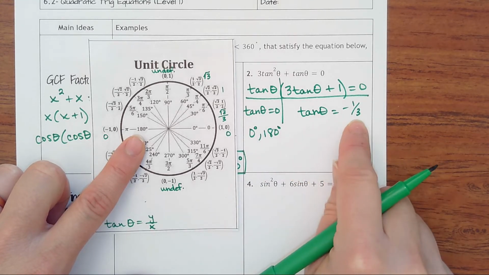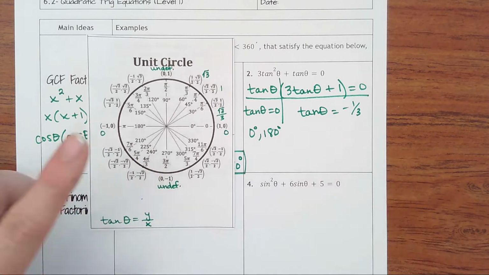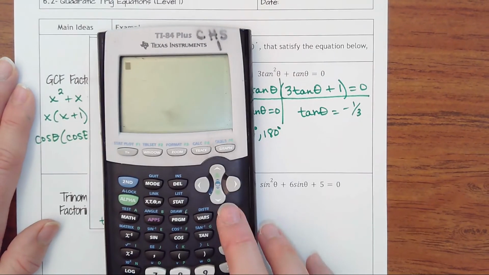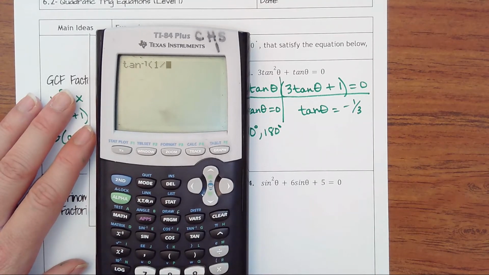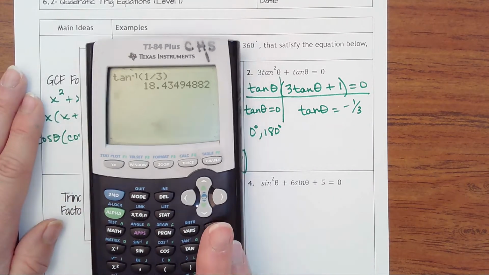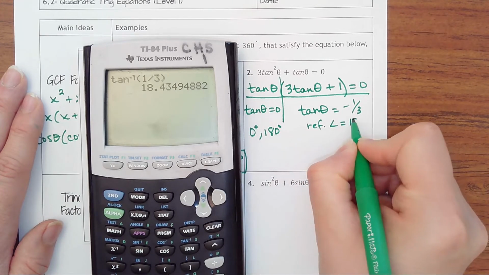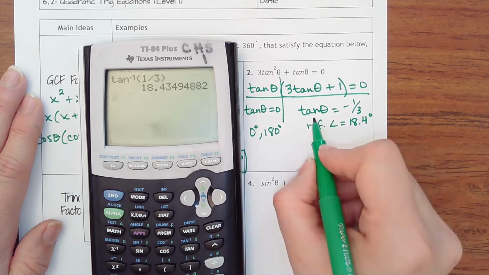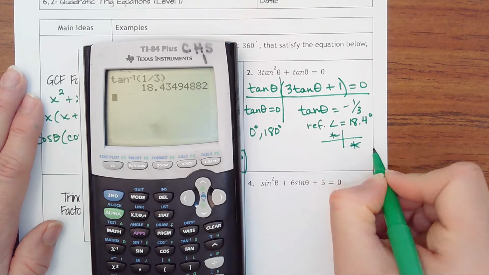Okay, this one you're going to have to do some work too because I don't see a third for tangent. So we will inverse tan. I'm going to do positive a third. That's my reference angle. 18.4 degrees. Tangent's negative in quadrants 2 and 4.